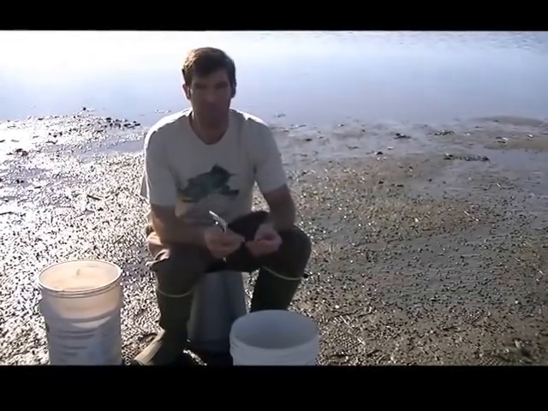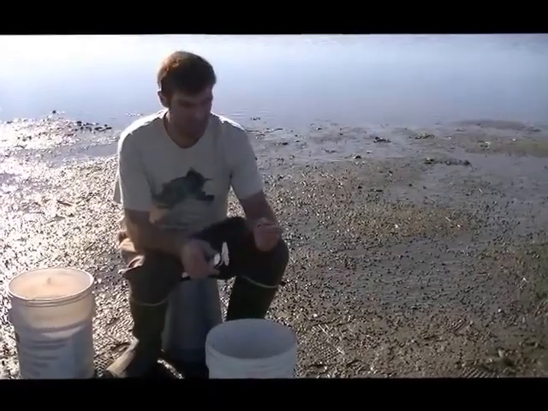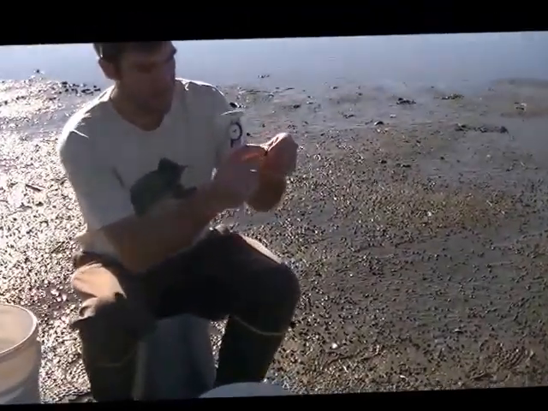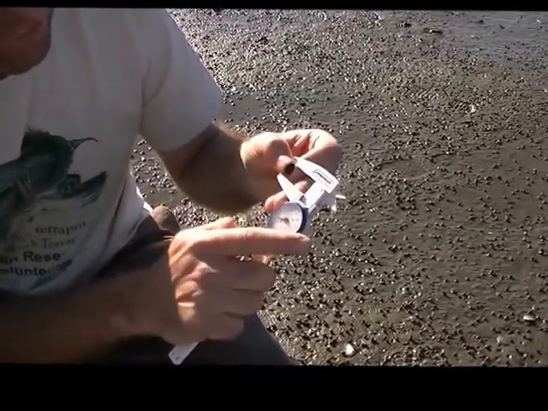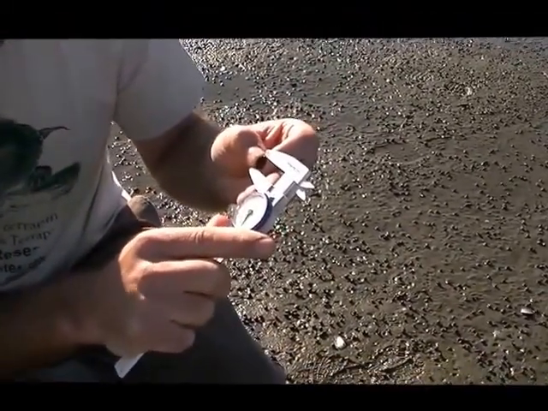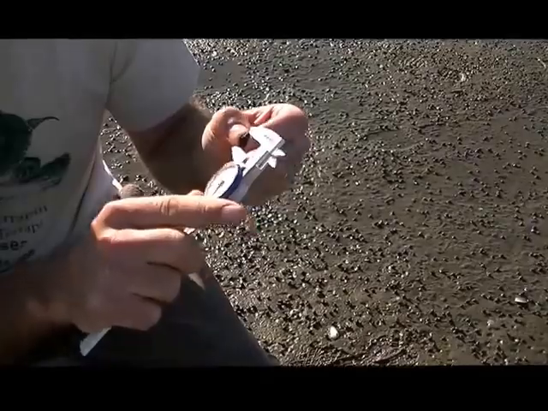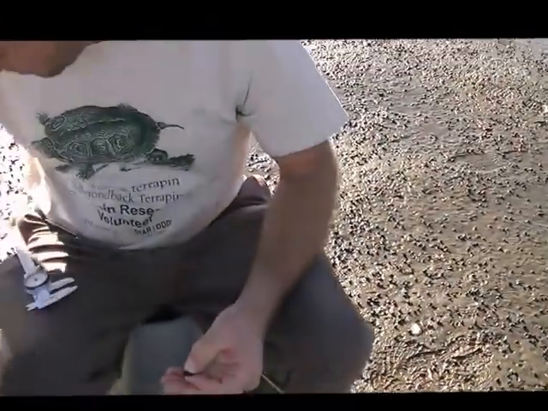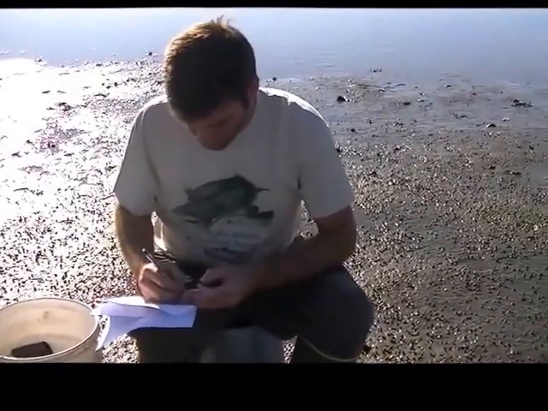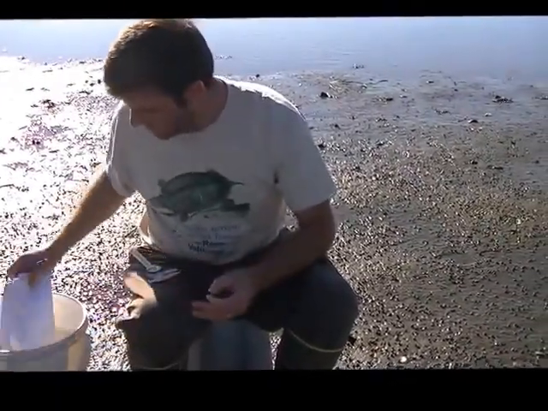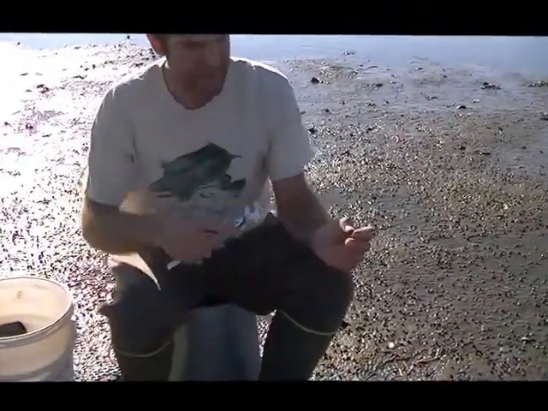We're going to do 2 measurements. We're going to do the total length, which is from the apex of the shell down to the end here, and measure that. So this one is 13.3. We're going to record that as the total length. And then we're going to record the aperture length.